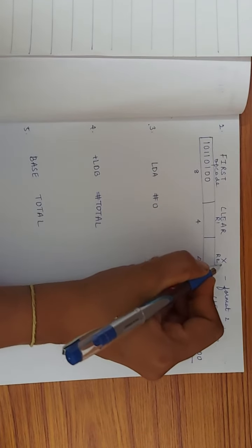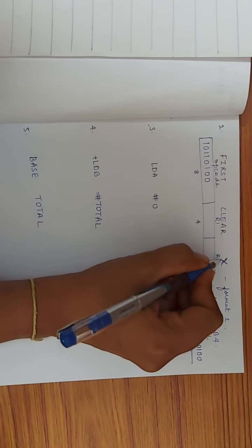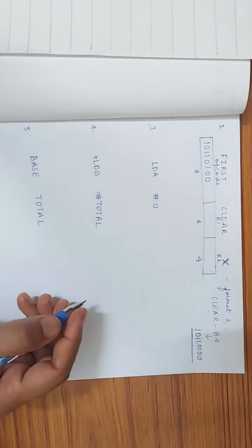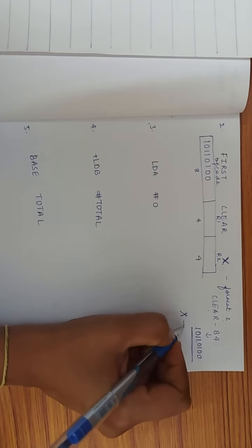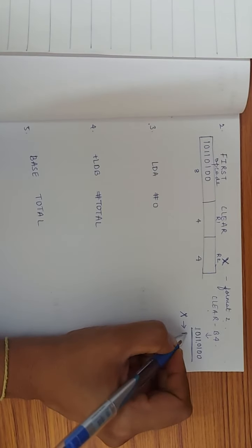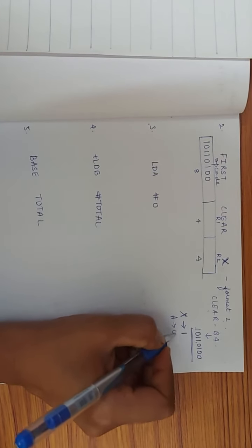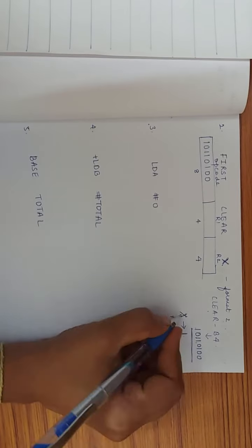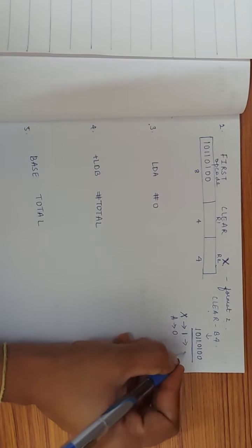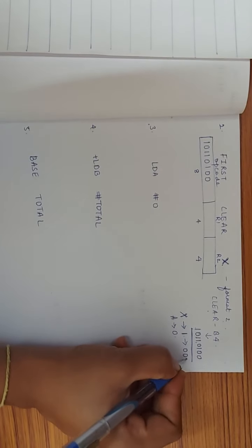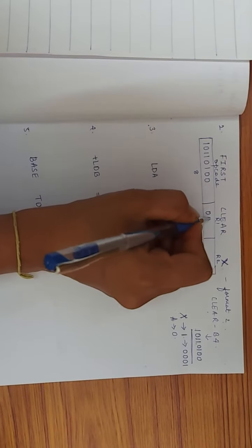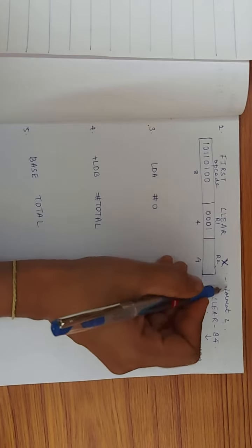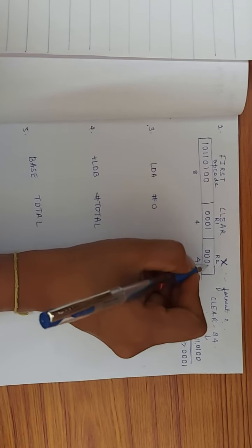And what is the value for R1? What is R1 over here? R1 is X. X is the index register. These are all default values: for X it is always 1 and for A it is always 0. What is the value for X? It is 1. How is it represented in bit format? 0, 0, 0, 1. Okay, so write it over here. And R2 has not been given, so let us take it as 0.